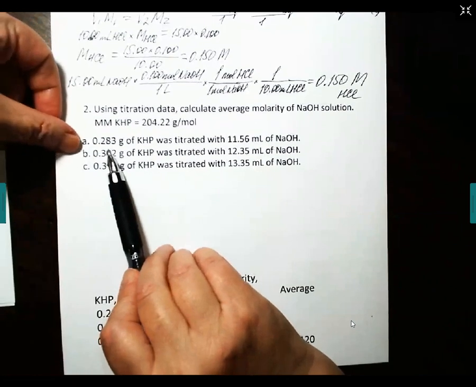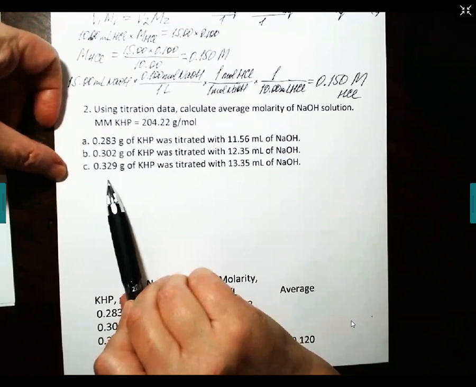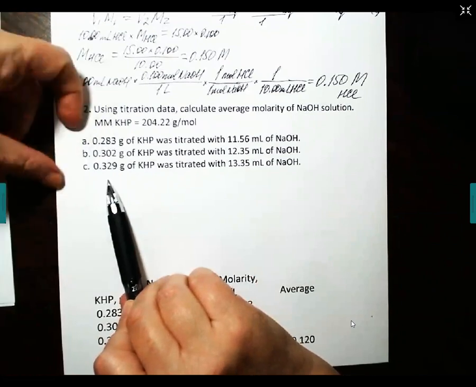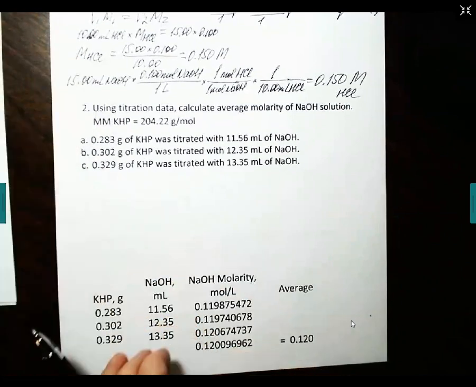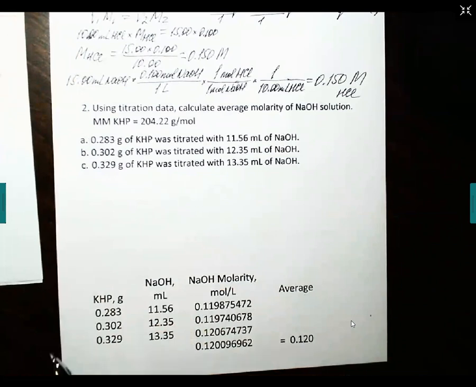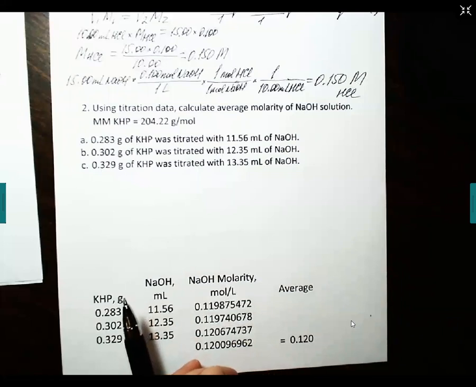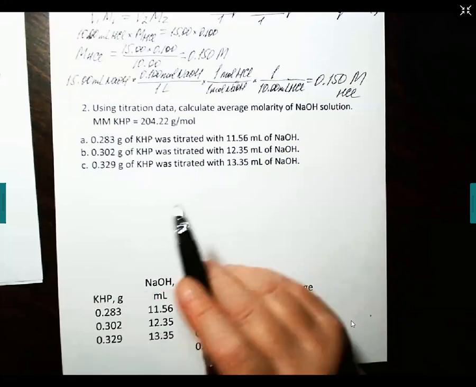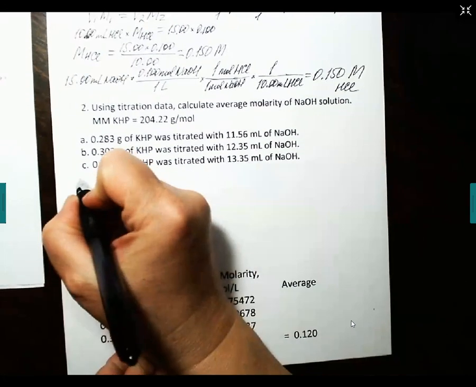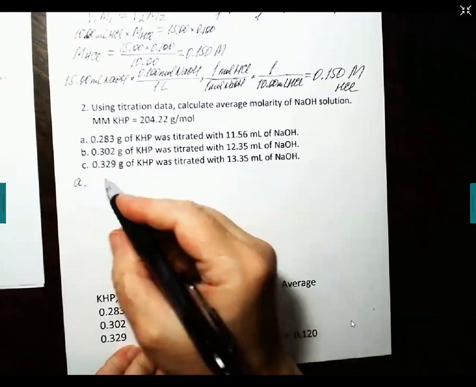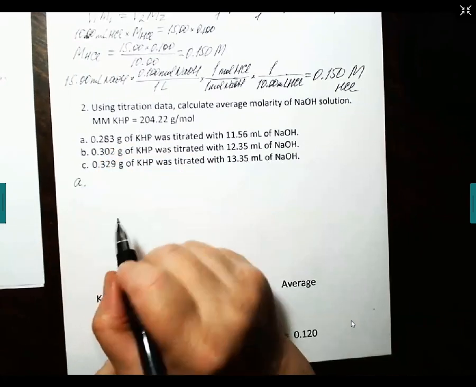So we have 3 results of 3 titrations, and we need to calculate average molarity of sodium hydroxide solution. Now we need to calculate molarity for all three trials.